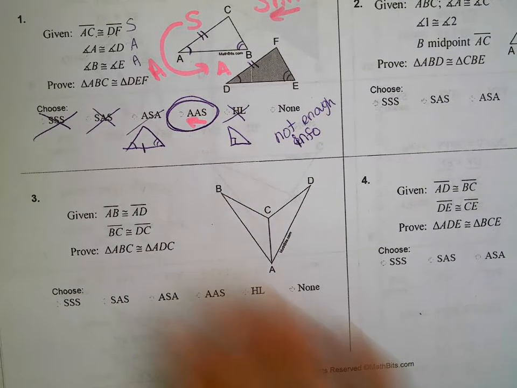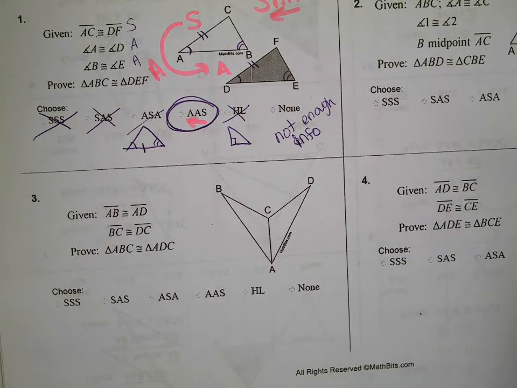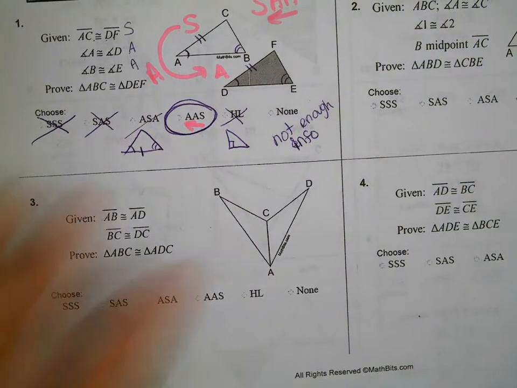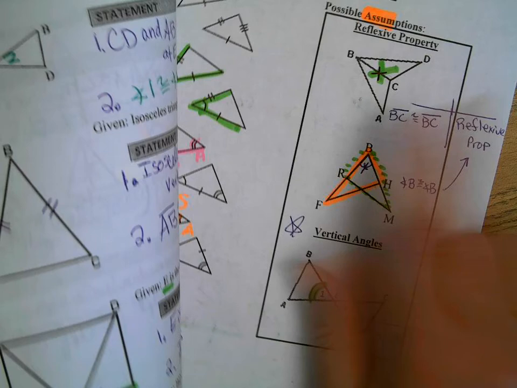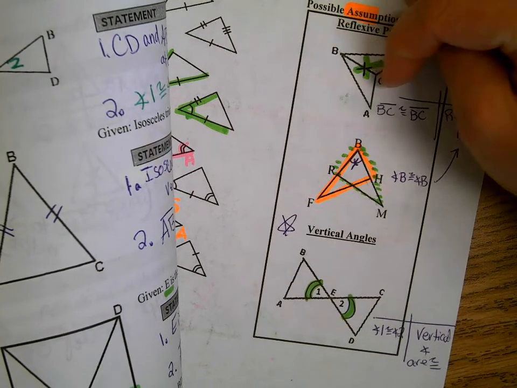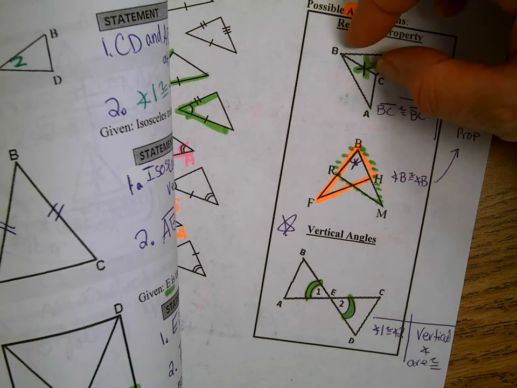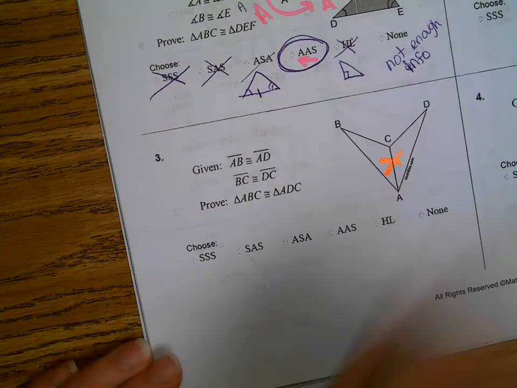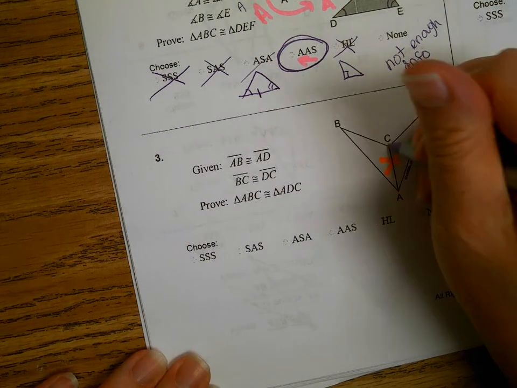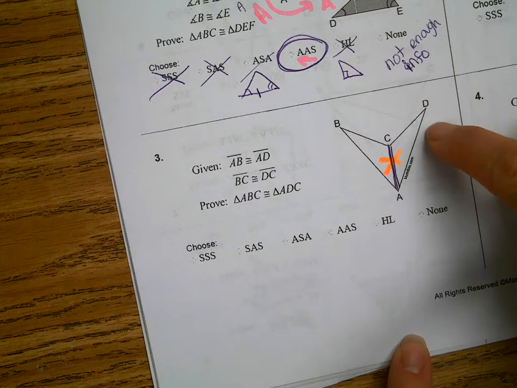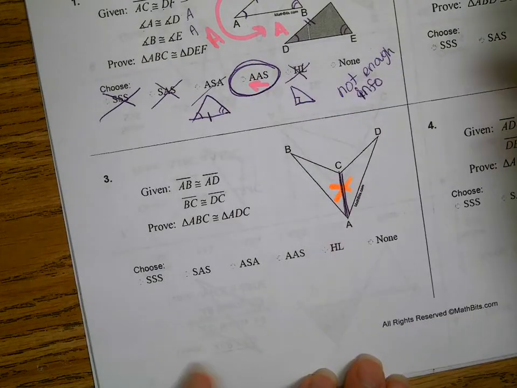Next picture. We're going to move down to number 3 here. First off, this picture reminds me of my notes a second ago. It's the same as this picture here. An assumption we're going to make when we have two triangles flipped over, reflected over a side, is our reflexive property. So I'm going to go right into my picture and put a big X on AC. I know that AC in the triangle to the left and AC in the triangle to the right are going to be equal. So that's already a set of sides.